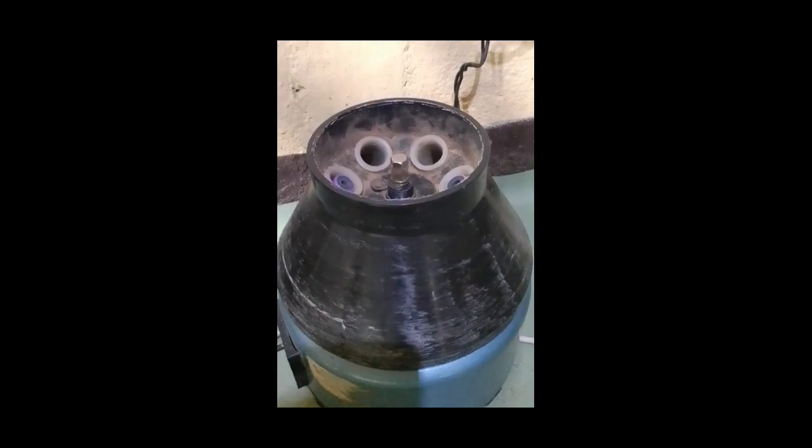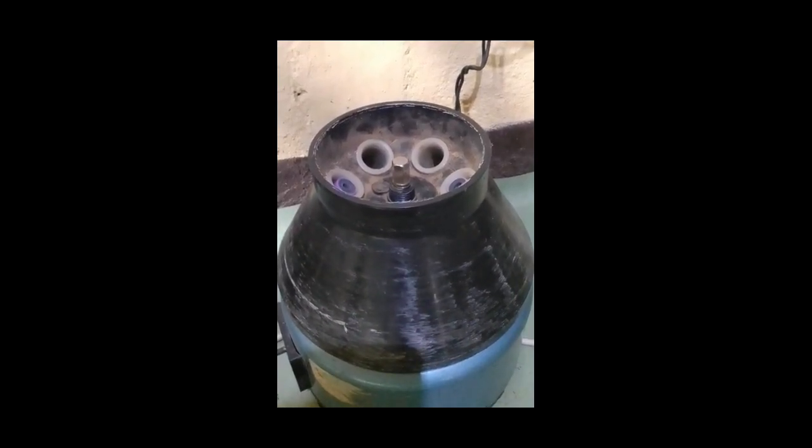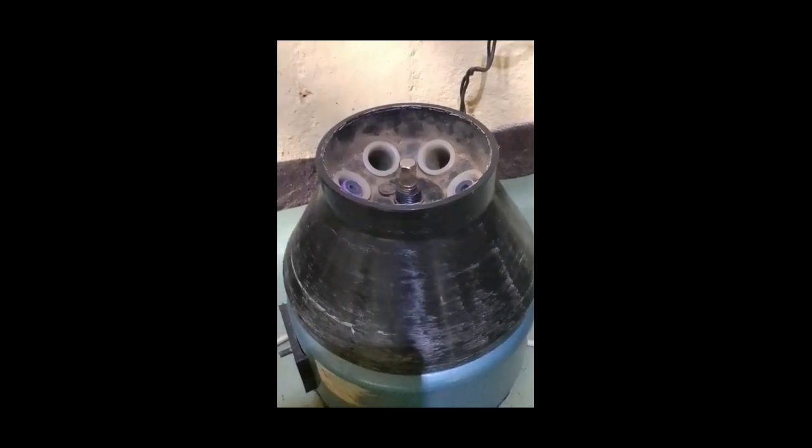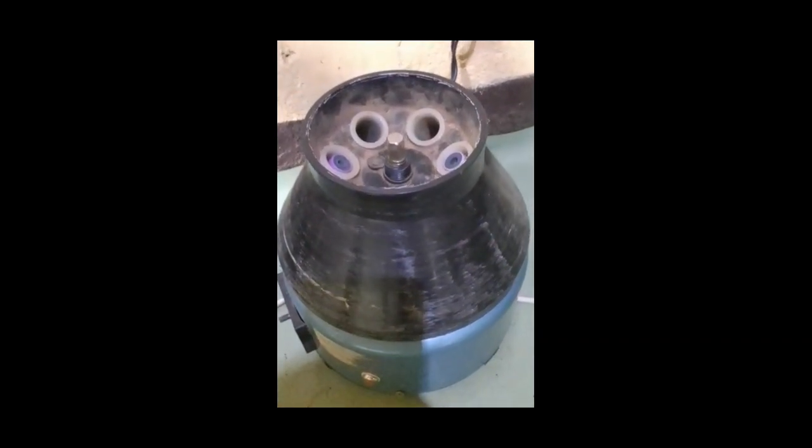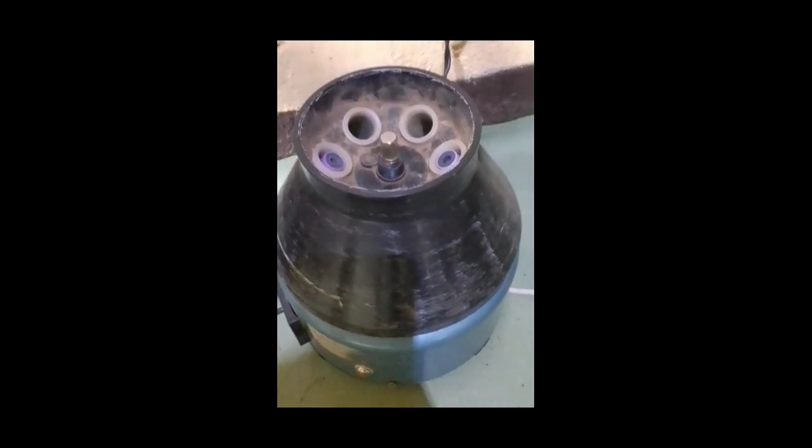Improves test accuracy. Proper separation of sample components helps ensure reliable and accurate laboratory results. Increases laboratory efficiency. It processes multiple samples quickly, saving time and improving workflow in the laboratory.